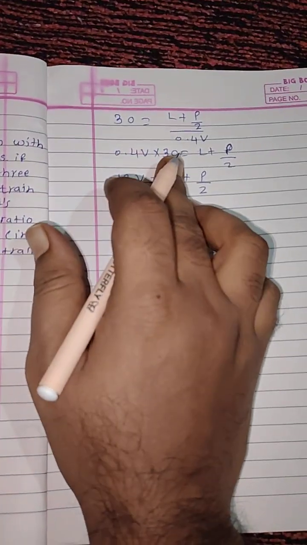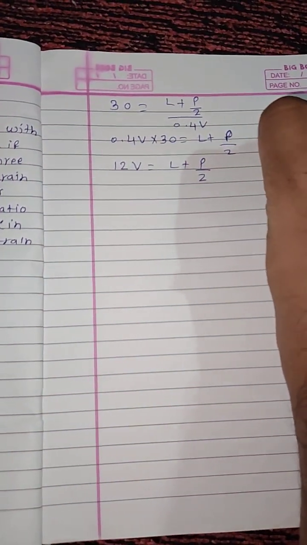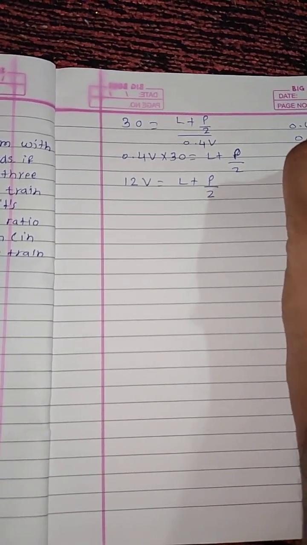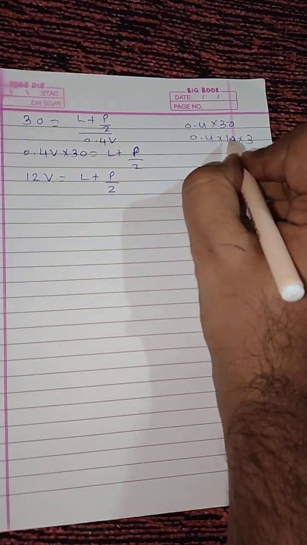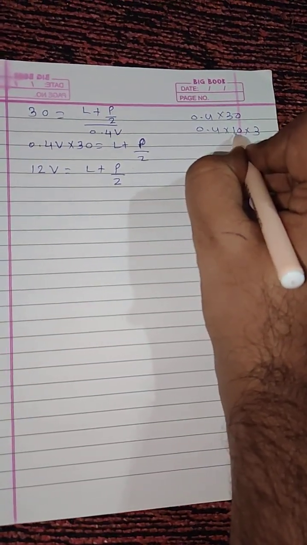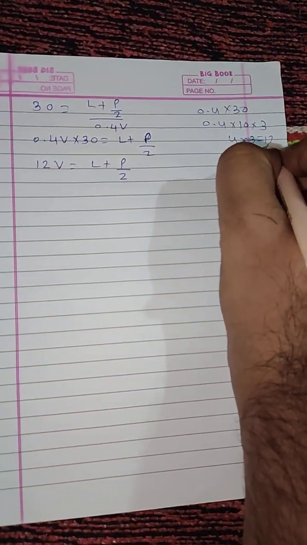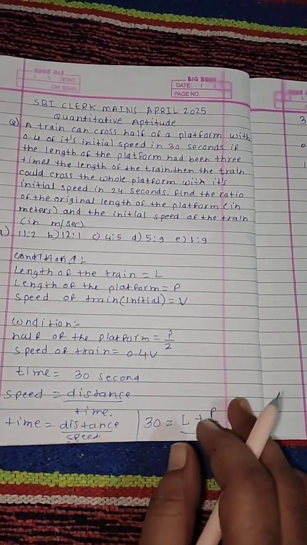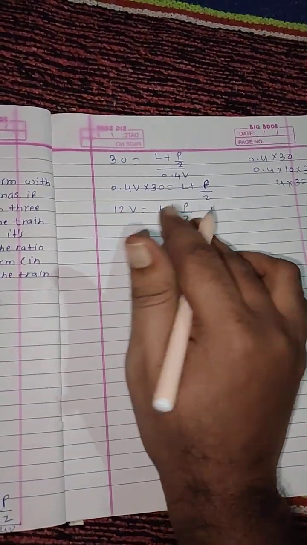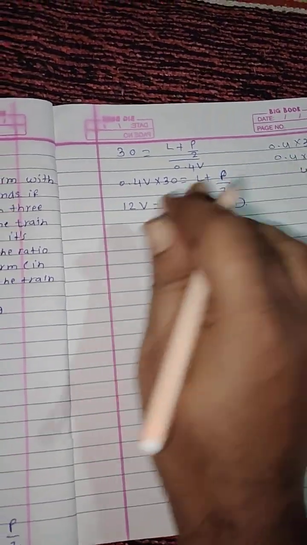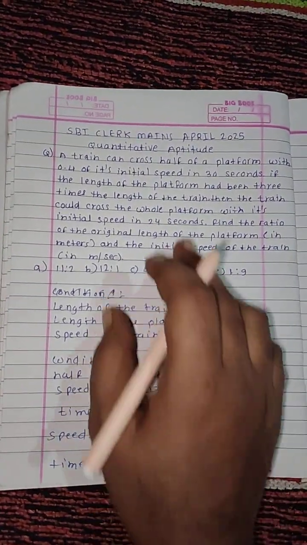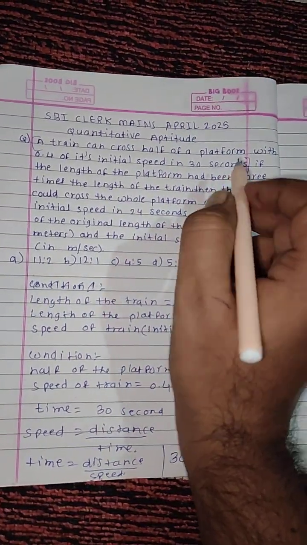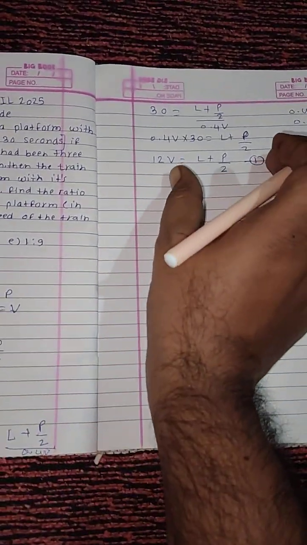We will call this equation 1. Up to here, we have solved that a train can cross half of the platform in 30 seconds.